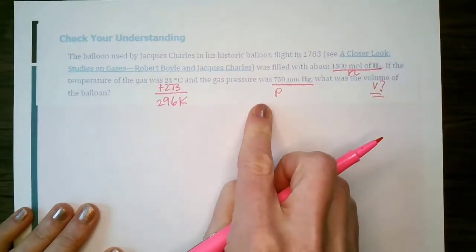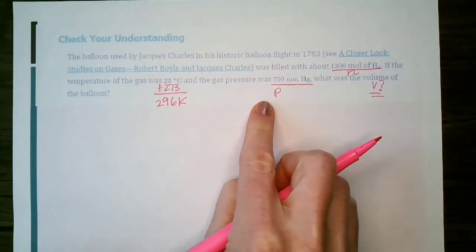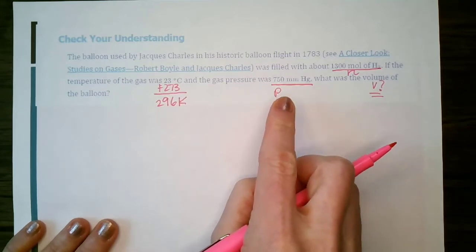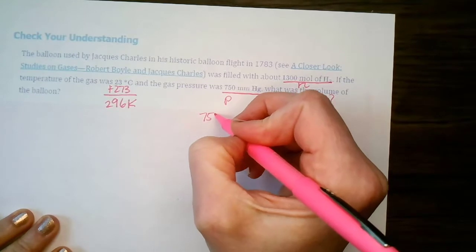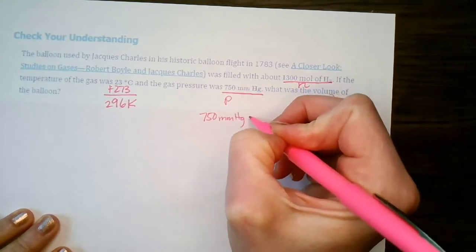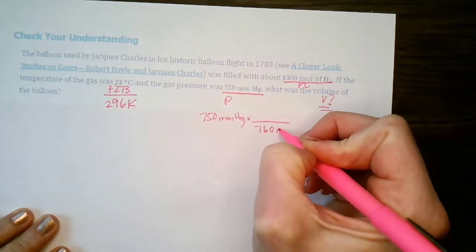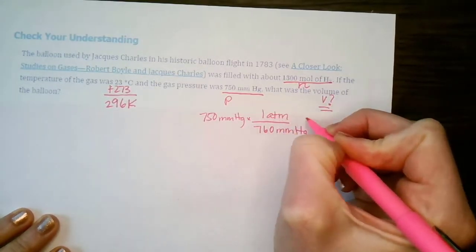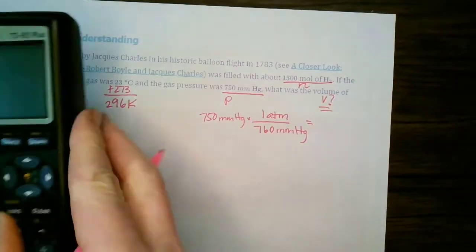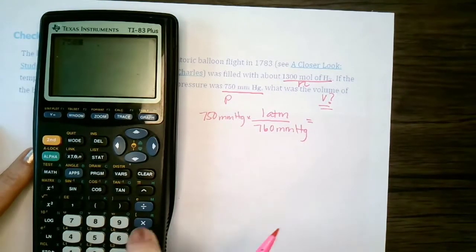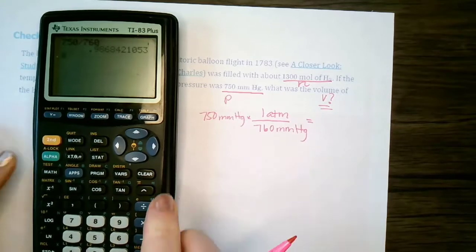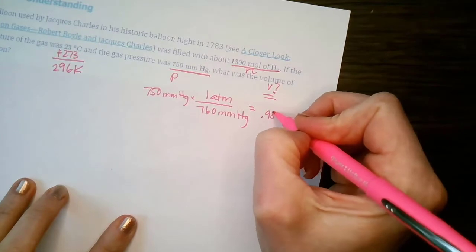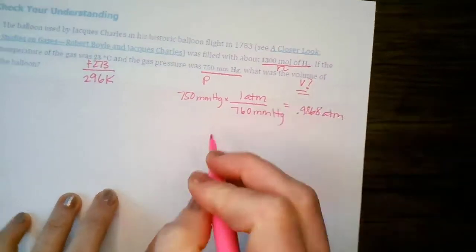What was the volume of the balloon? So here's our pressure. And remember the problem we ran into with our last one? We need this to be in atmospheres. So let's take 750. We know there's 760 millimeters of mercury in 1 atmosphere. So let's do 750 divided by 760. 0.9868.